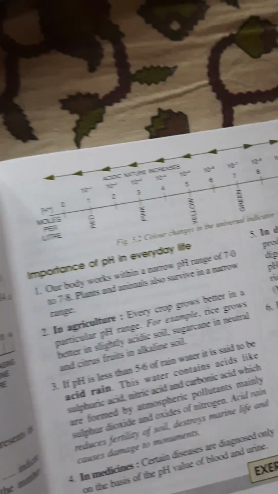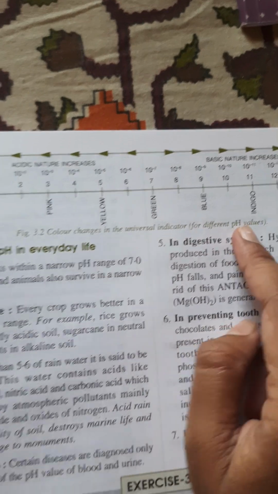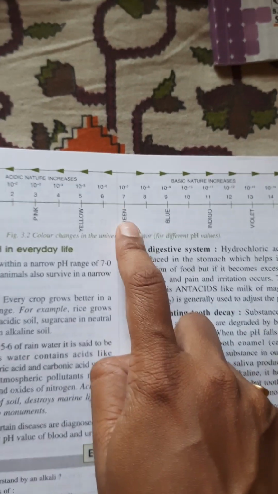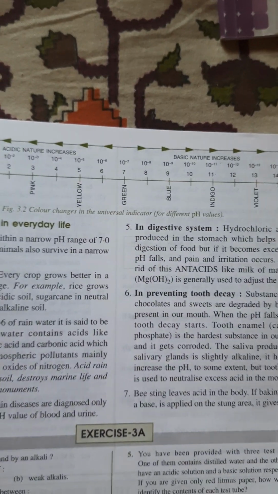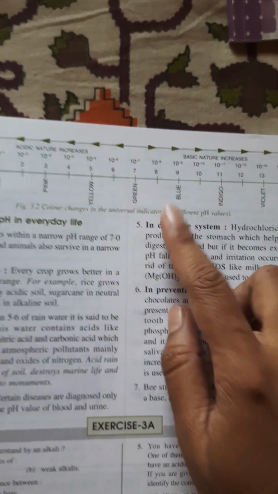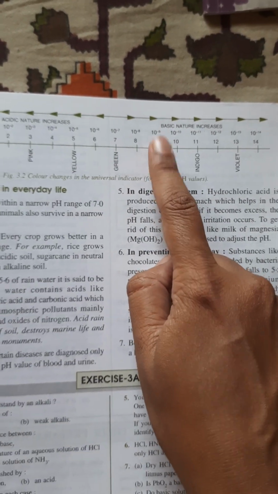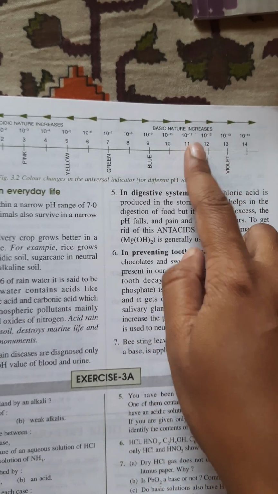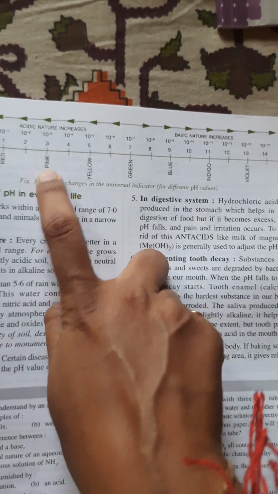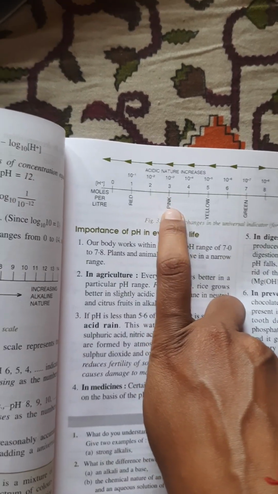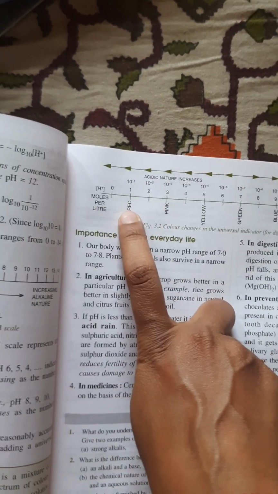This is the color change in the universal indicator for different pH values. 7 means neutral, and the color will be green. When your pH is 9, the color is blue, then indigo, then violet at 11, 13. Here 3 means pink, and 1 means red.